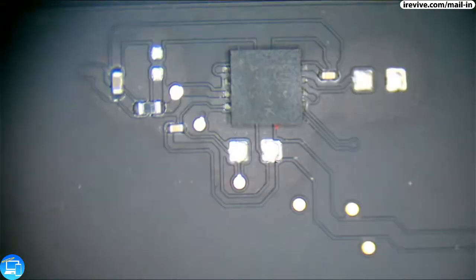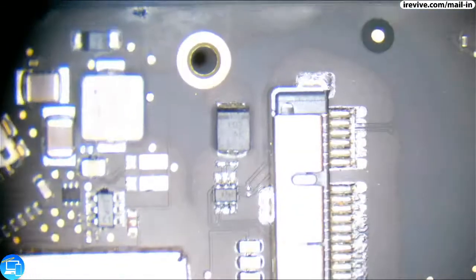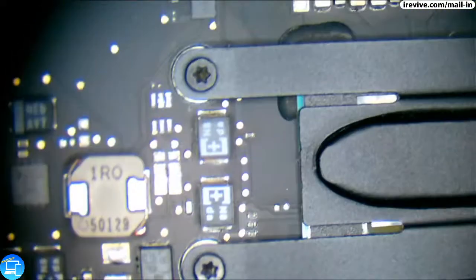Okay. So normally whenever we have an issue with our PM Sleep S4L, it's going to be an issue either with the SPI, the SMC, the BIOS, or the clock.